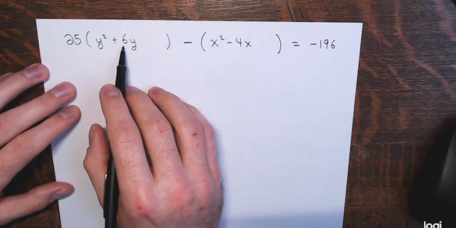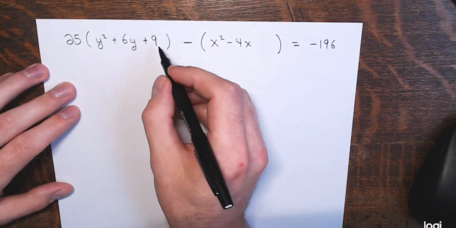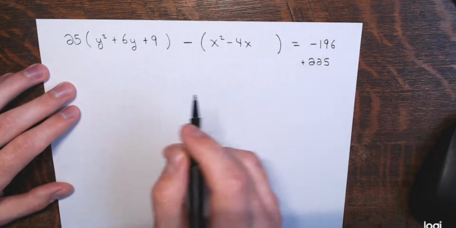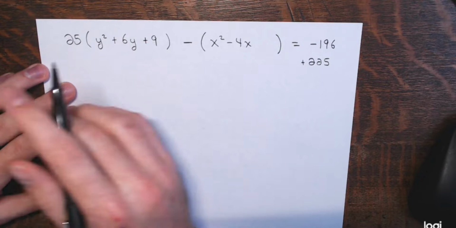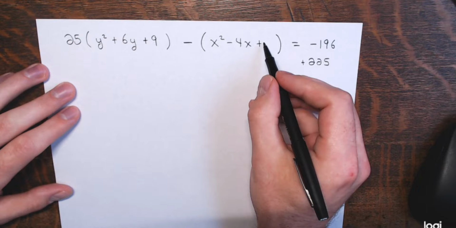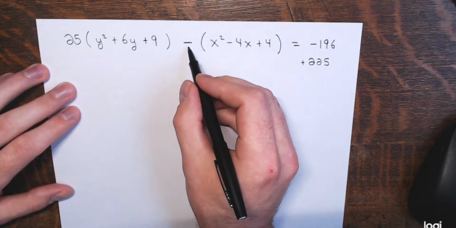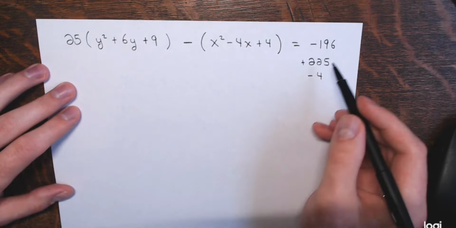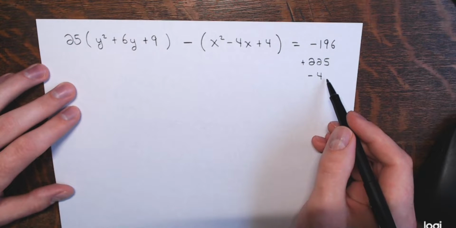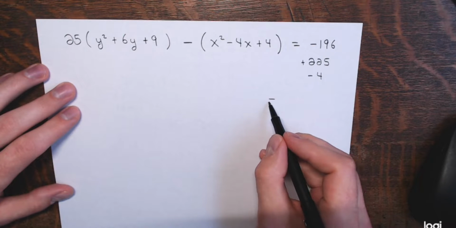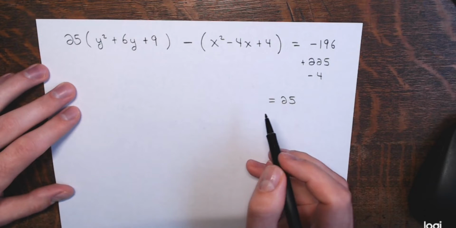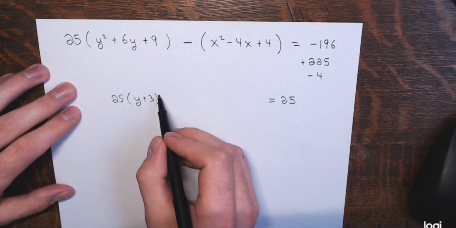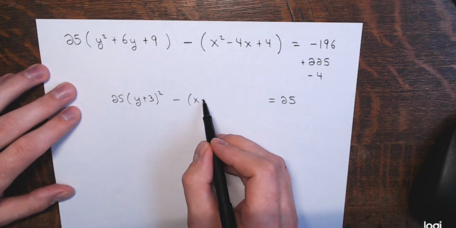Here I'd be adding 9. Now 9 times 25 is 225, so I'm adding 225 to the other side. And then in here, I'd be adding 4 to complete the square, but then times negative 1. So minus 4 on the other side. So that makes negative 200 plus 225. There's 25 on the right side. And then 25 times the quantity y plus 3 squared minus the quantity x minus 2 squared.